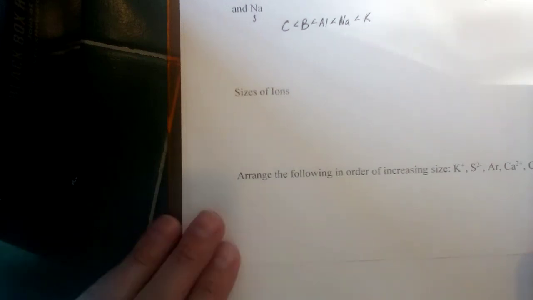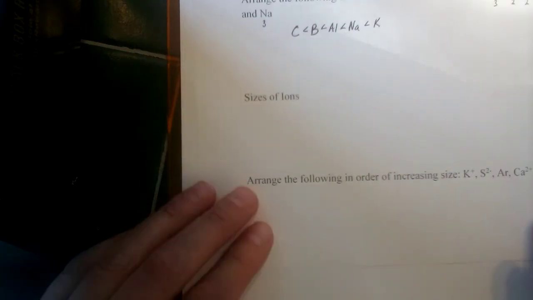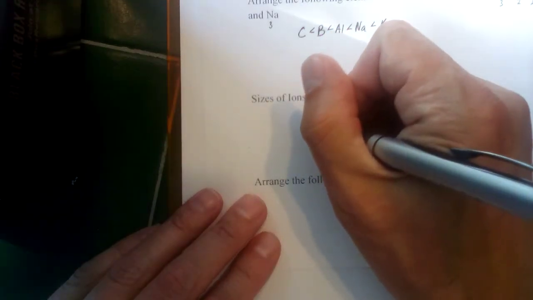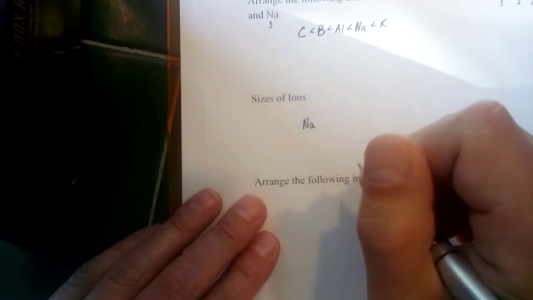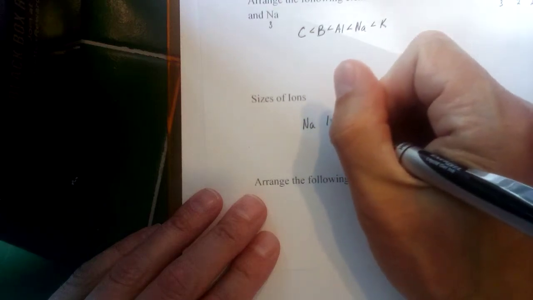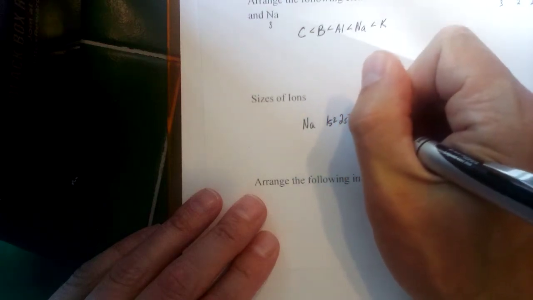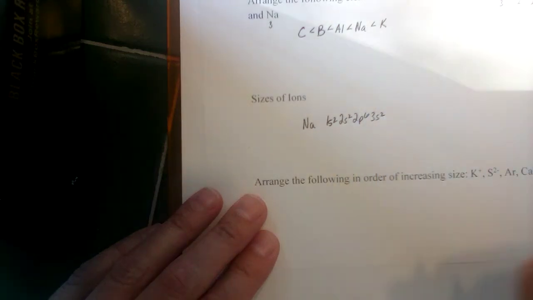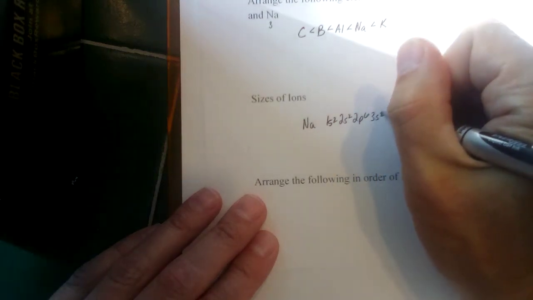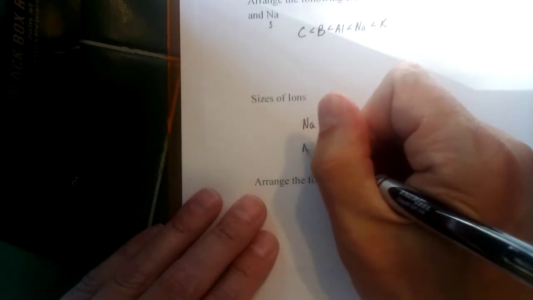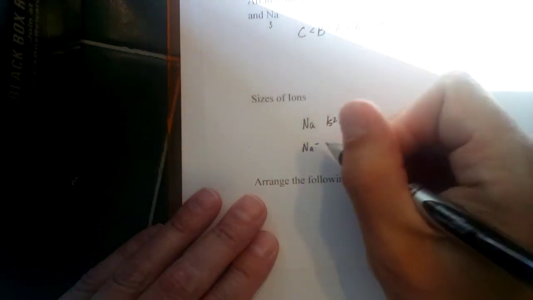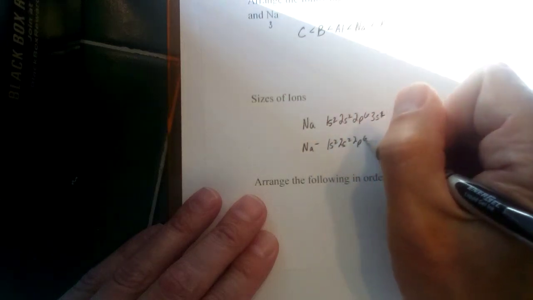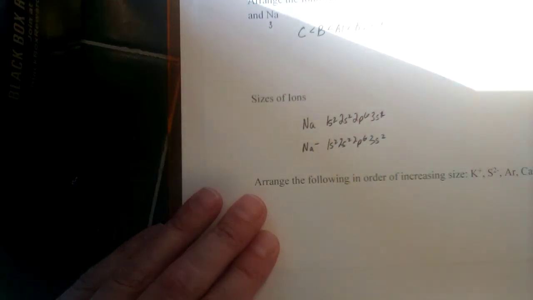Right? What happens when we make an ion? So why don't we take sodium as an example here? And in the middle, I'll use the neutral sodium. So neutral sodium would be 1s2, 2s2, 2p6, 3s2. No, I'm getting ahead of myself again. 3s1. If we tried to make sodium an anion, that's when we'd add an extra electron, and it would be 1s2, 2s2, 2p6, 3s2.